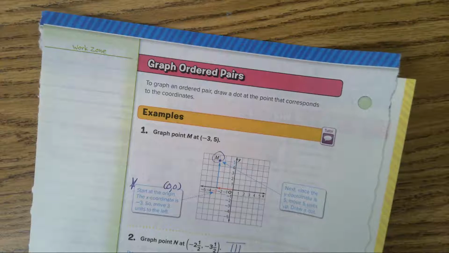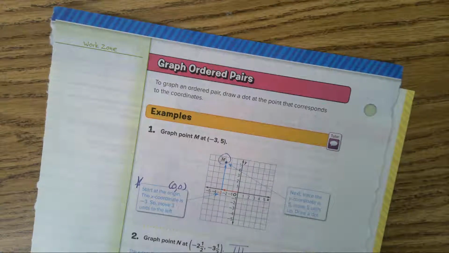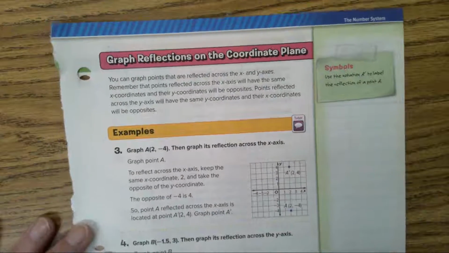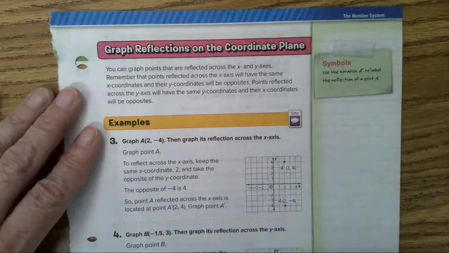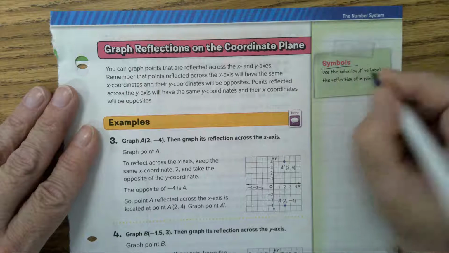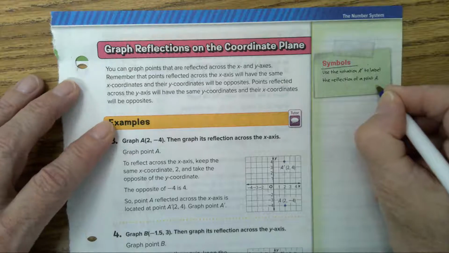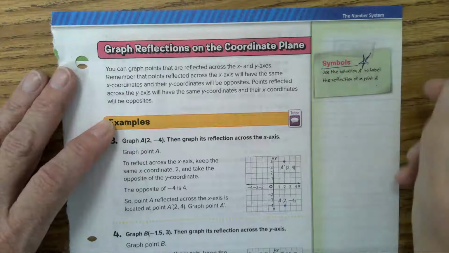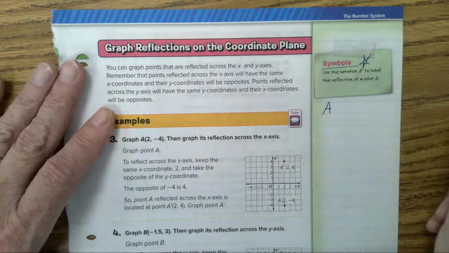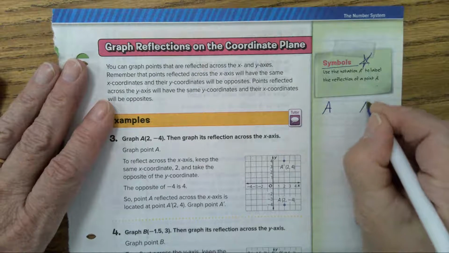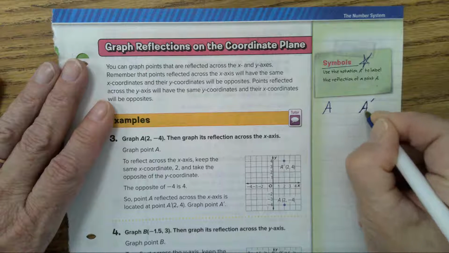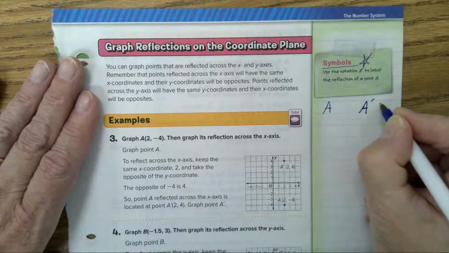405. Graph reflections on the coordinate plane. A reflection. Oh, what does this say about symbols? Use the notation A prime to label the reflection of a point. Oh, that's important. Do you see how I just read that? So this is point A. If I want to do a reflection of point A, I would go A with a little line. That's called a prime, A prime. See that? That means it'll be the reflection of it, okay?